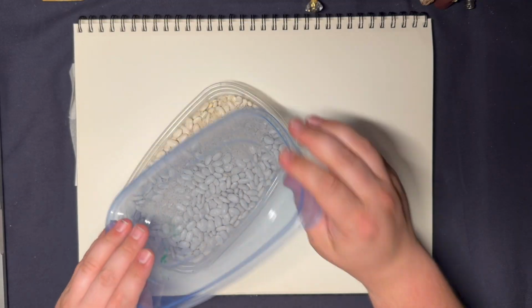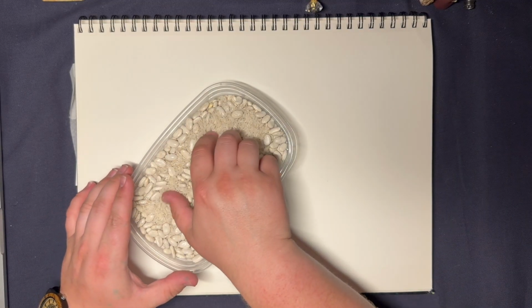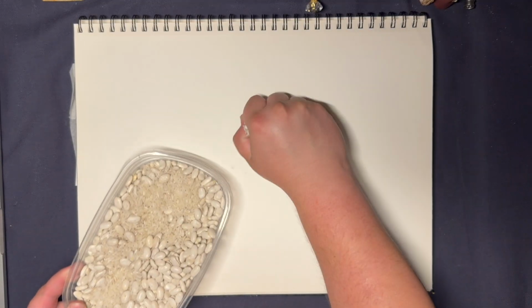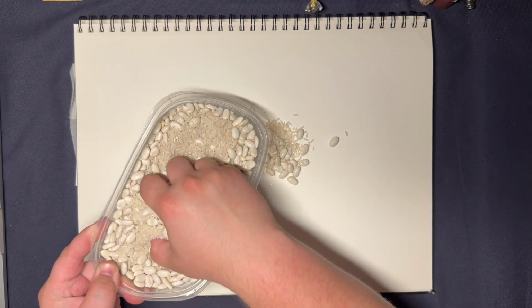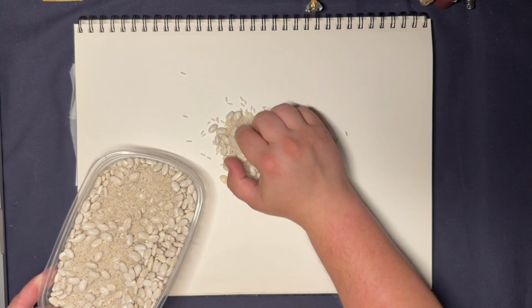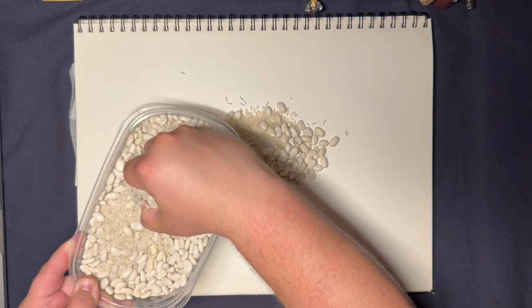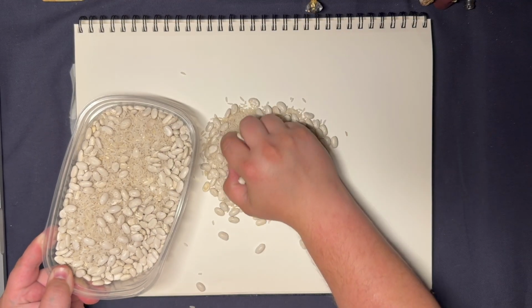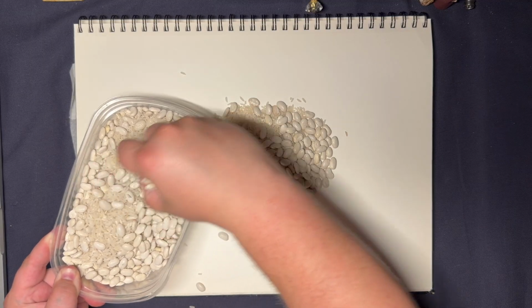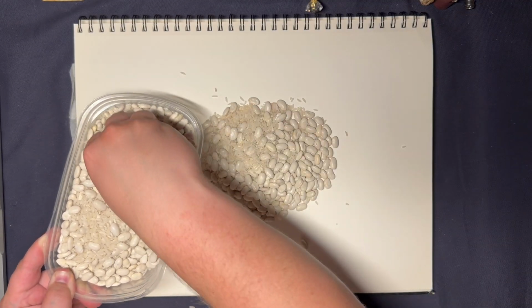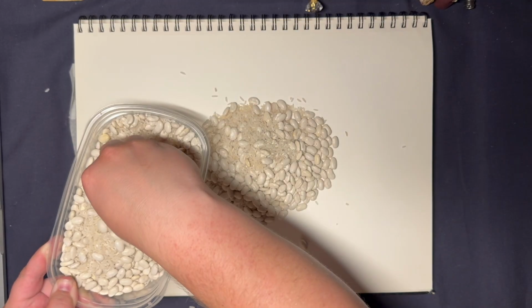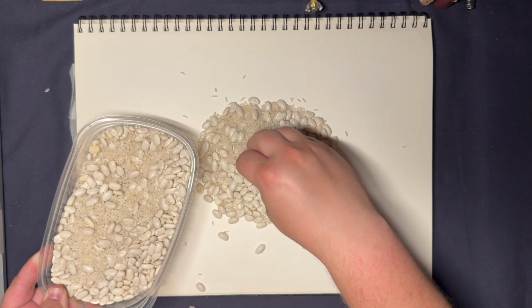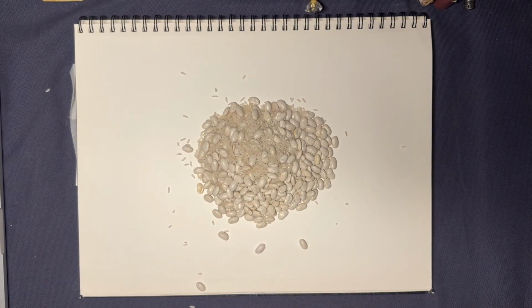I don't think I'll have to use this entire container, so I'm just going to grab a handful, and I'm just going to lay down a generous amount here in the middle. Extra points to you if you don't make a giant mess while doing this. A little bit more rice to my beans ratio. Okay, I think that's good enough.